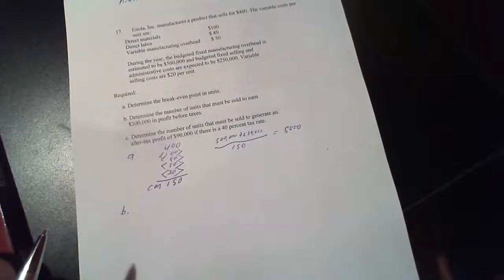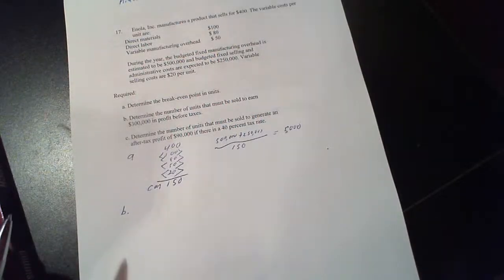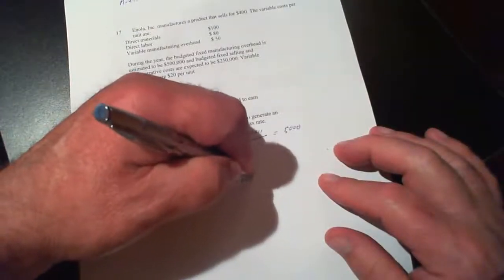We need to sell 5,000 units to break even. And then B says, determine the number of units that must be sold to earn $300,000 in profit before taxes. So we're going to take our 750,000 here, and we will add the 300,000 to it and divide by the 150.